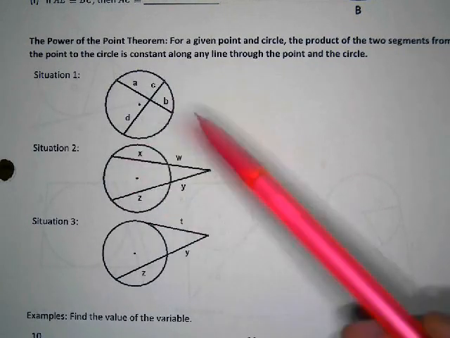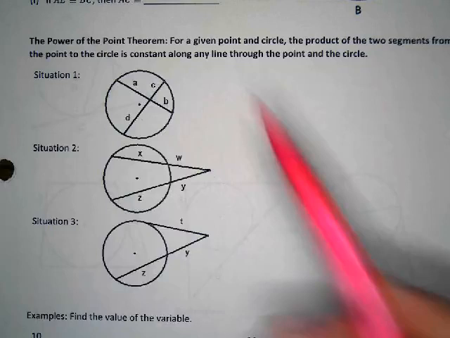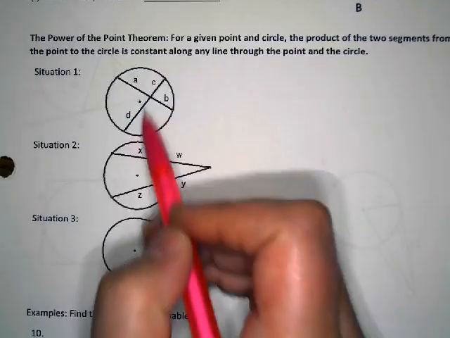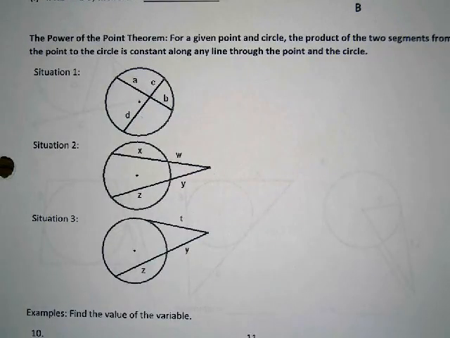So the first situation is that we have an X in the circle and that the X is split up into 2 lengths on each of those lines.